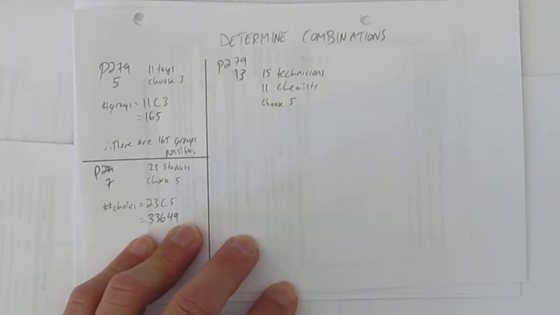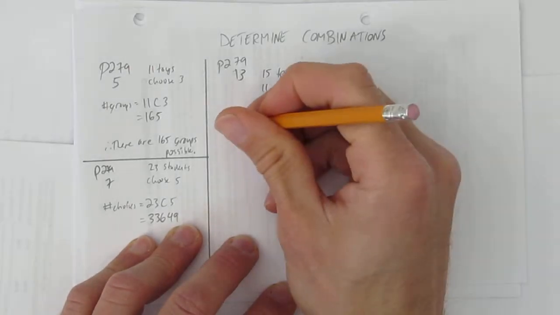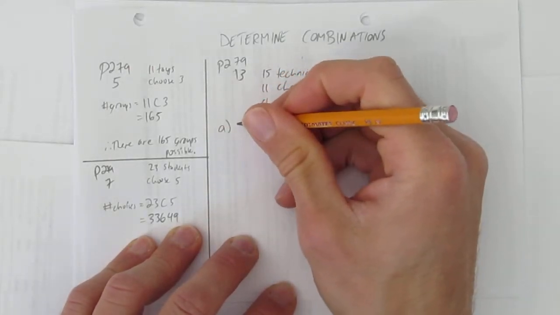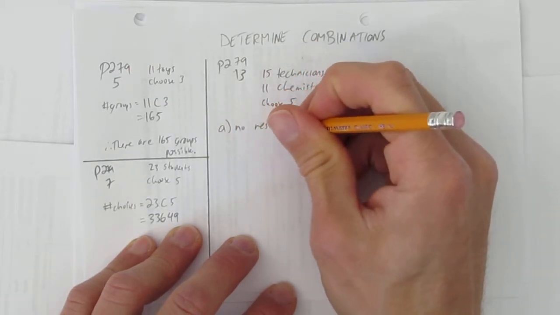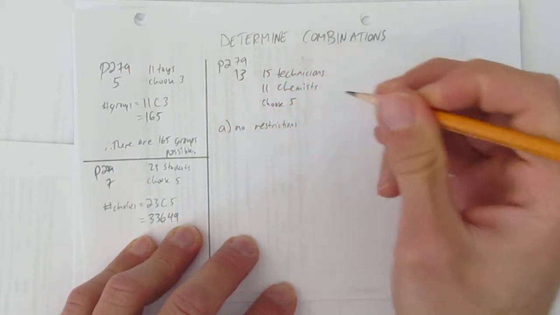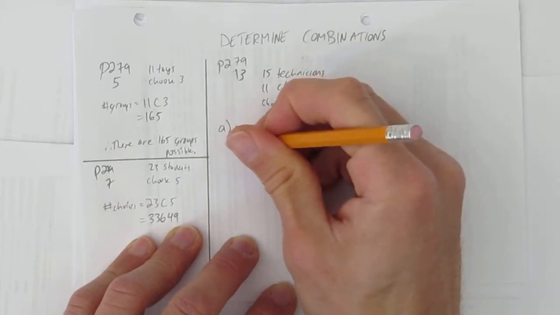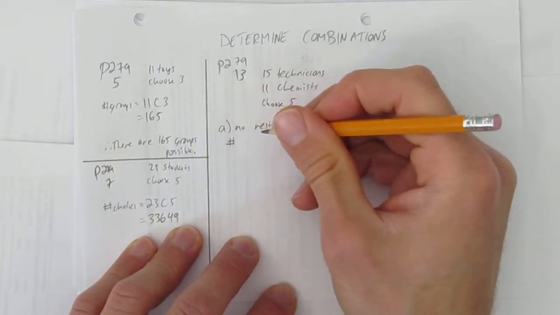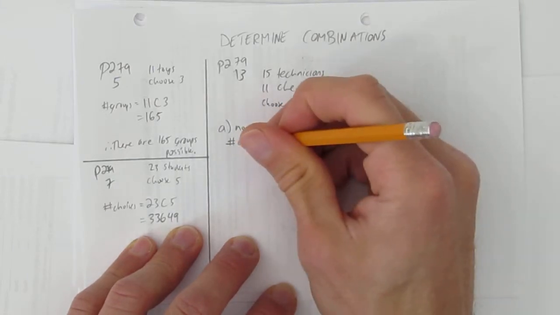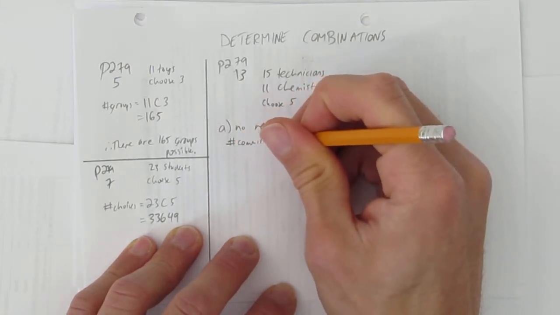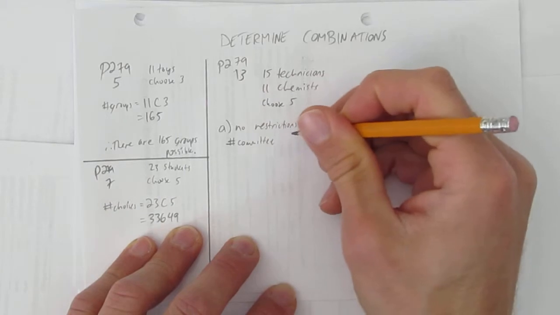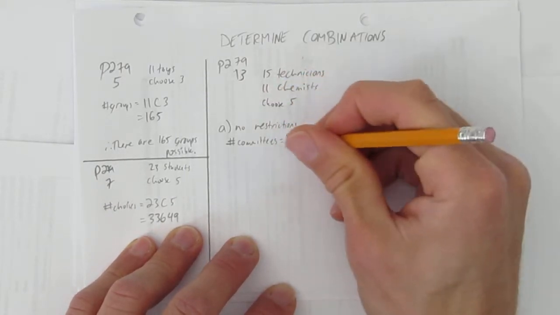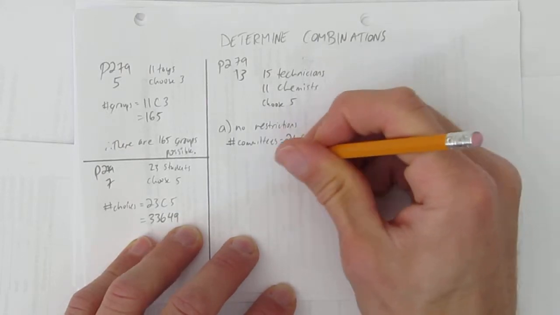But there are 5 parts of this question. For part A, it says no restrictions. Let's write that down. No restrictions. So, how do you get that? The number of committees equals how many total people are there? 26, and they just choose 5 of them.